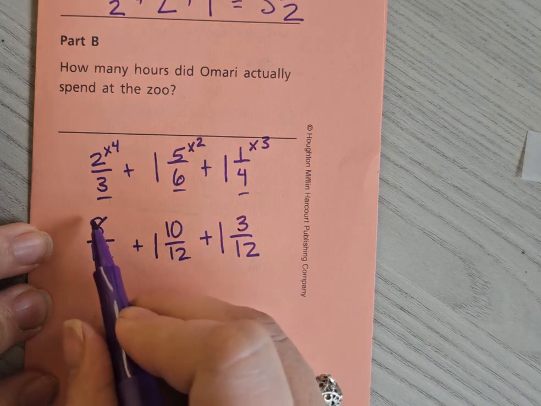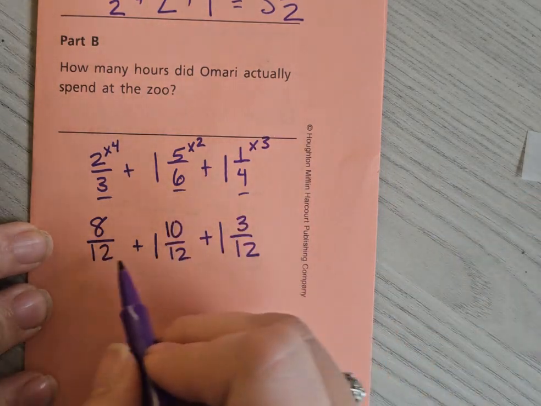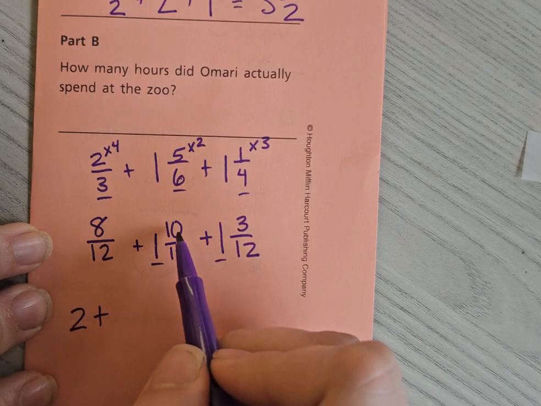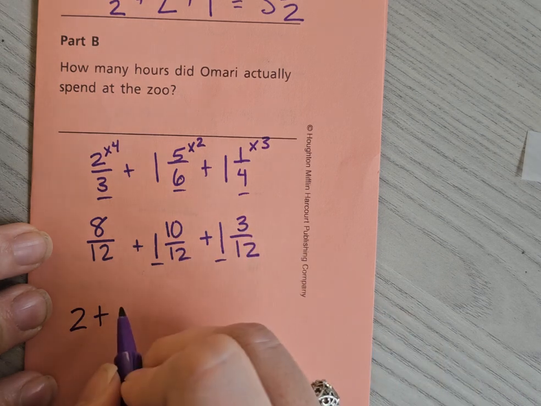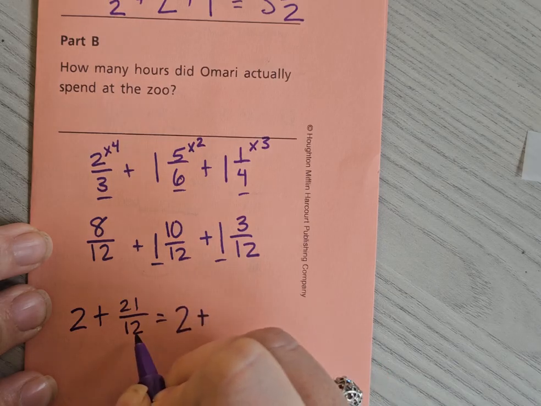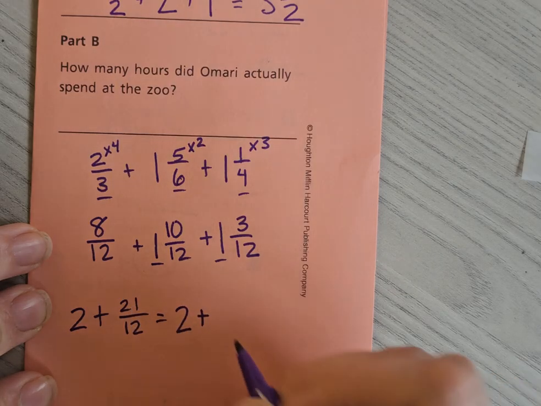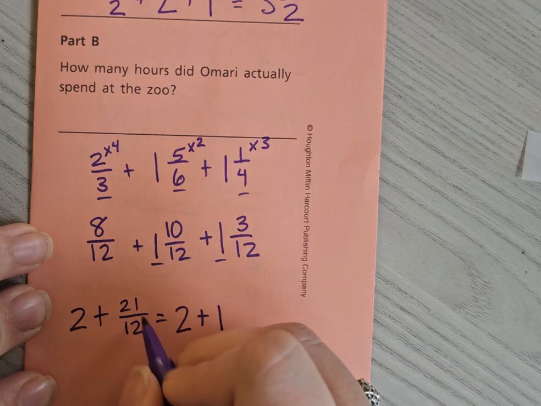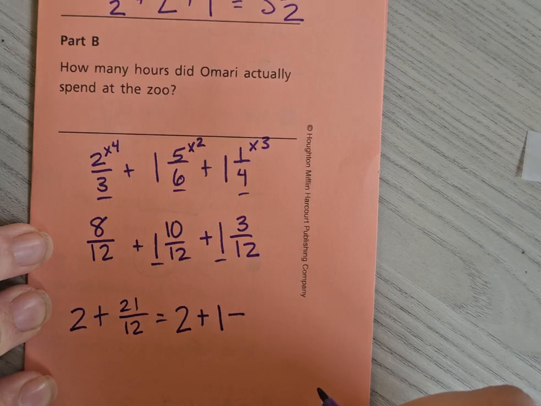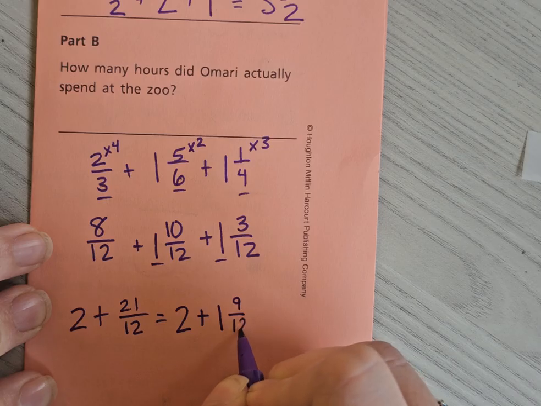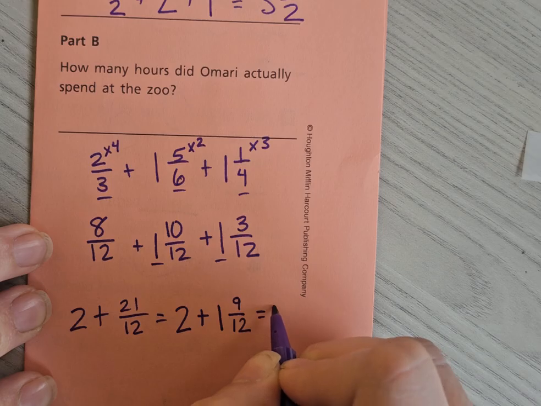Okay, so looking at the numbers, I know I'm going to have to regroup and rename, and that's fine. Let's take care of the whole numbers first. 1 plus 1 is 2. Okay, then we have 8 plus 10, which is 18, plus 3 is 21. Okay, so bring over the 2. How many times does 12 go into 21? Okay, 12 plus 12 is 24, so it's just 1 time. And then how many would be left over? So 21 minus 12, or you can count up, which would be 9. Okay, we put the remainder on top of the denominator, and then we put it all back together.